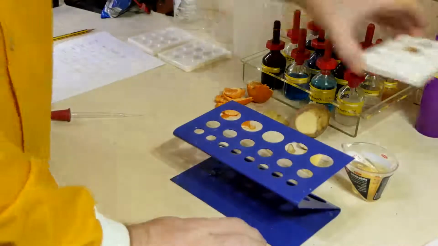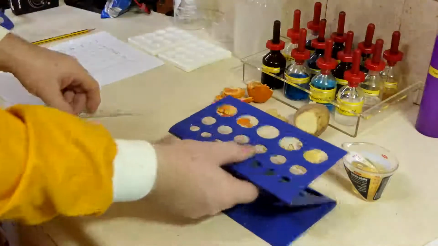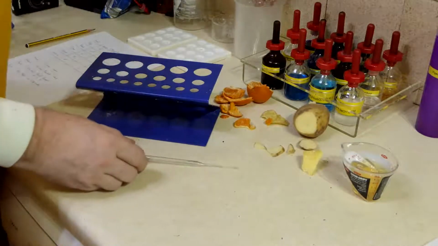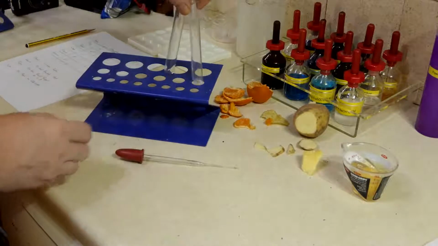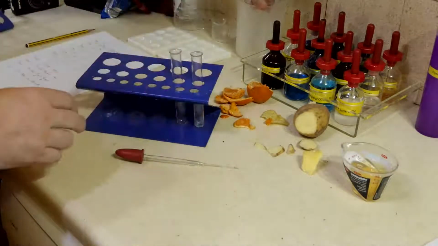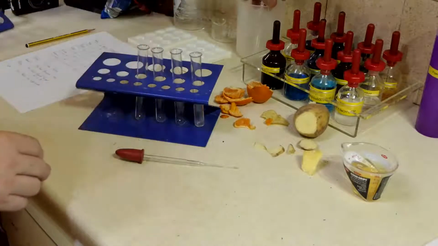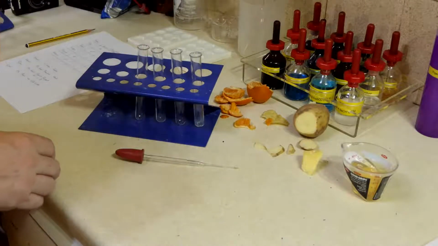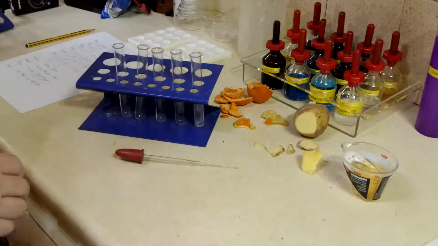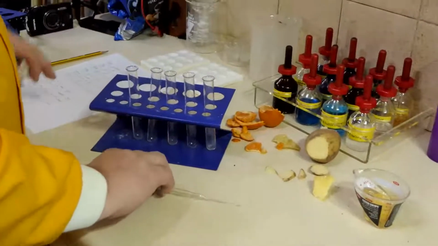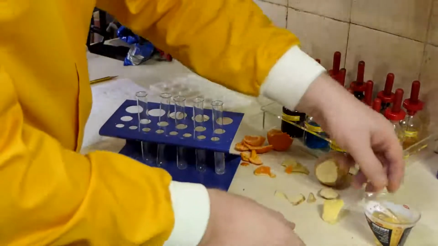Let's move that test out of the way. And we're now ready to do our next test. So I've already got some test tubes to have a go at. Experiment. So let's try some of these. So we're going to mix our food with some Benedict's.